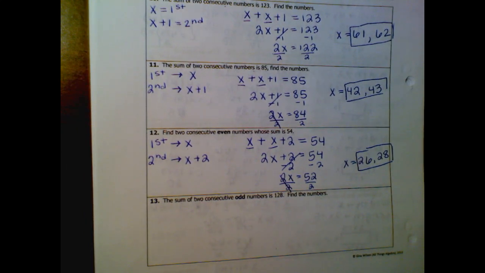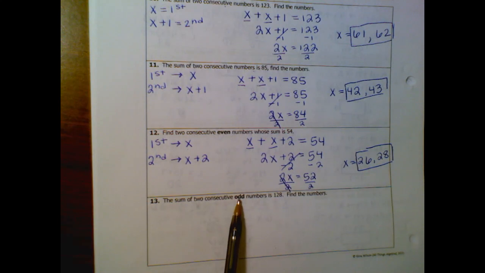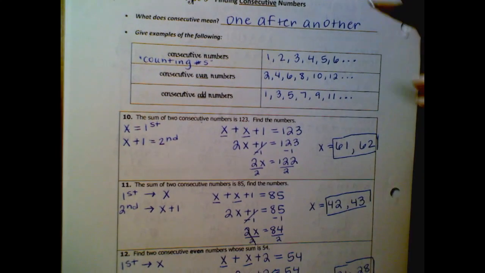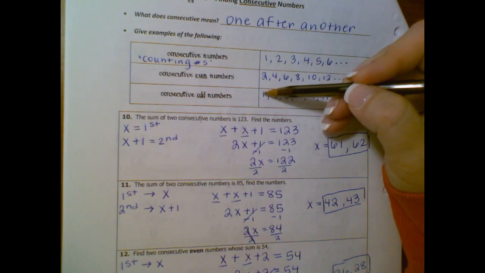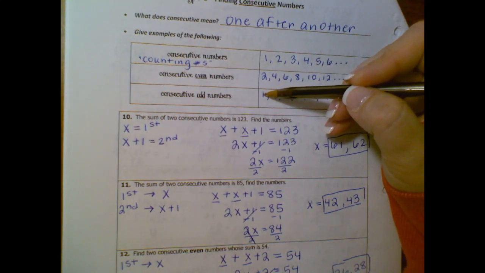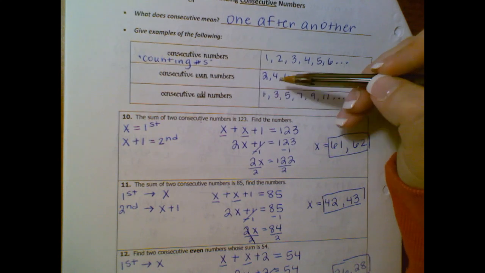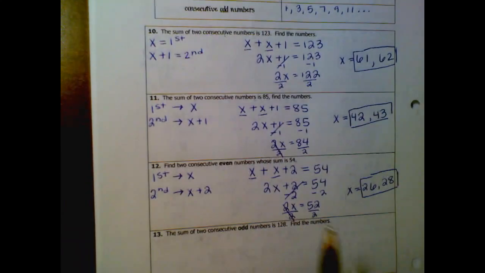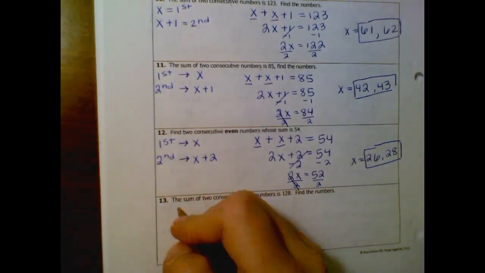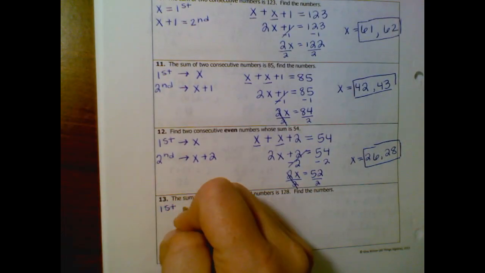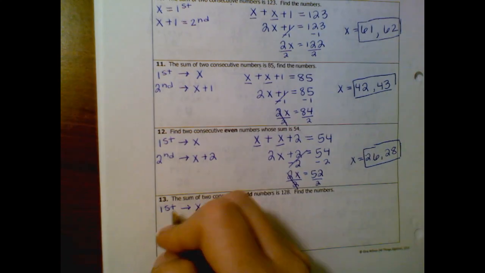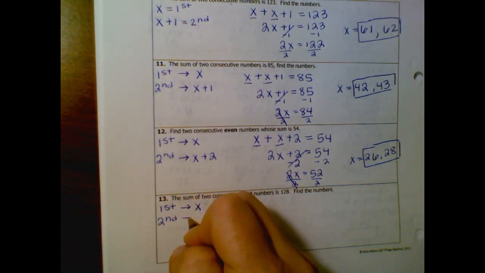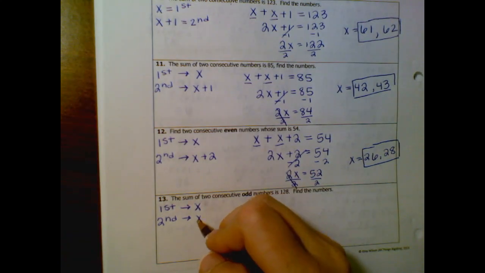All right, and last one, sum of two consecutive odd numbers. So if I go back up to my examples of odd numbers, if I pretend that this 1 is an x as my first number, to get from 1 to a 3, I add 2. So if my first number is x, to get to the second odd number, or the number right after, you add 2.